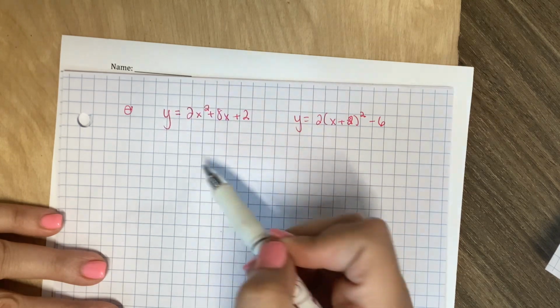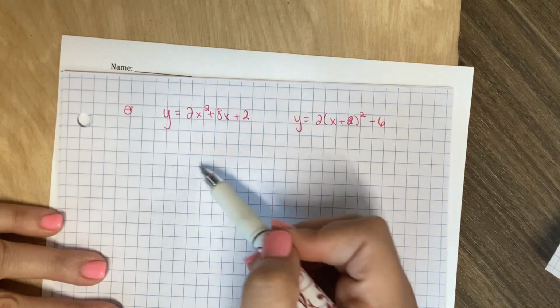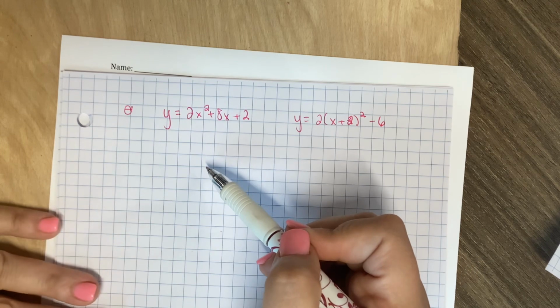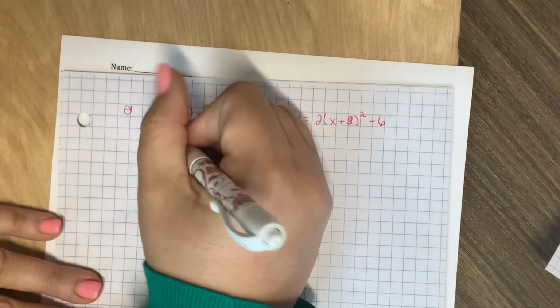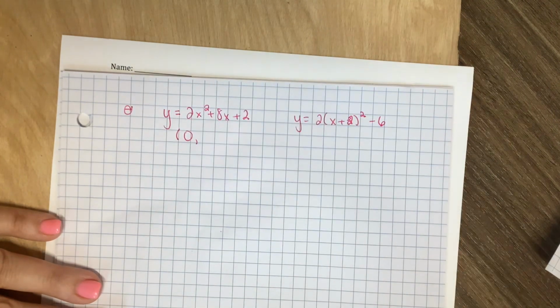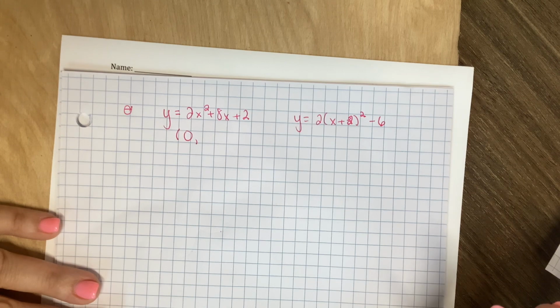If I put 0 into standard form to get my y-intercept, it would be what? 0. If I put in 0 for x, what do I get? Is this E? 2.